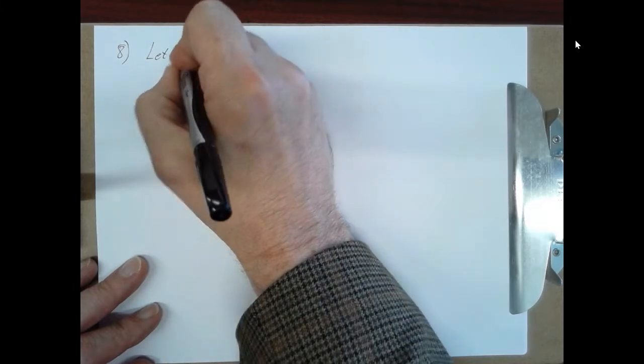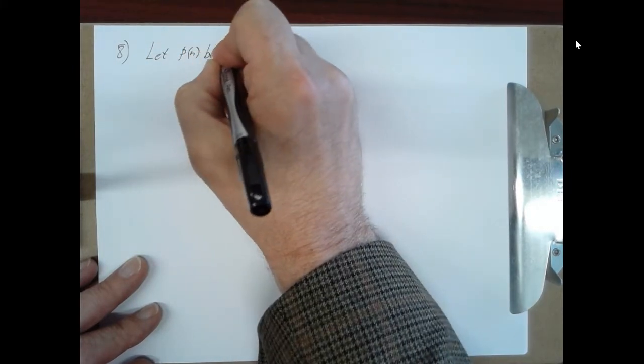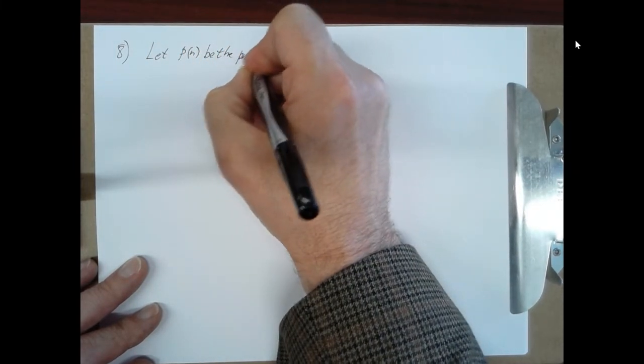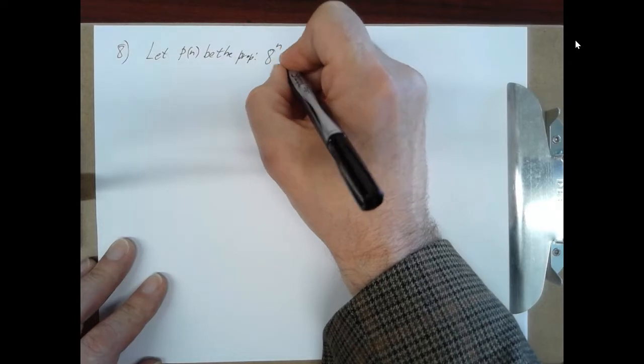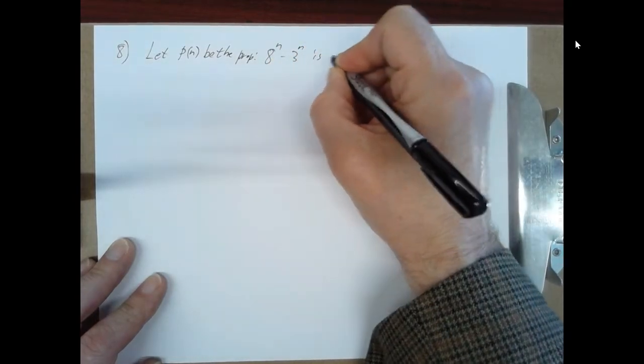So let's look at 8. So let P of n be the proposition a to the n minus 3 to the n is a multiple of 5.